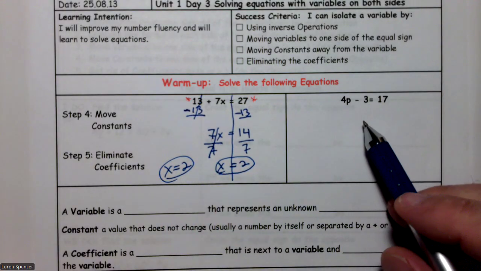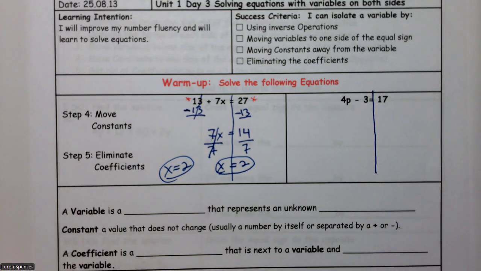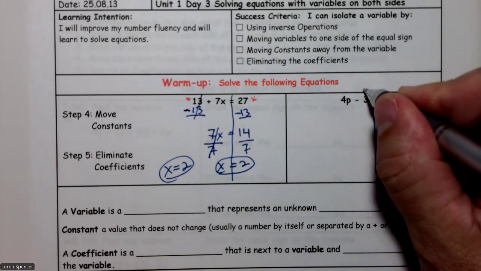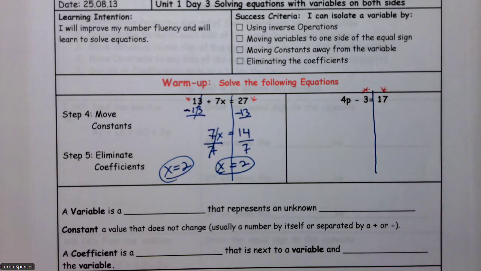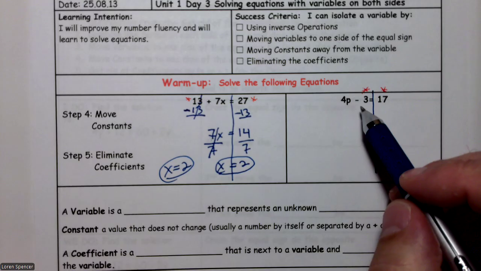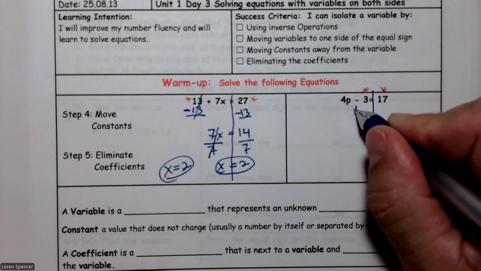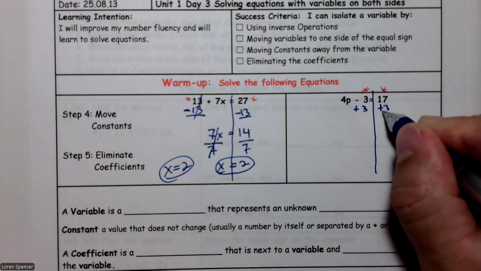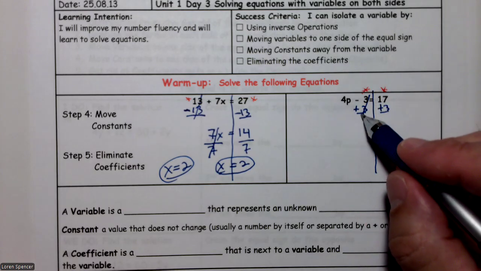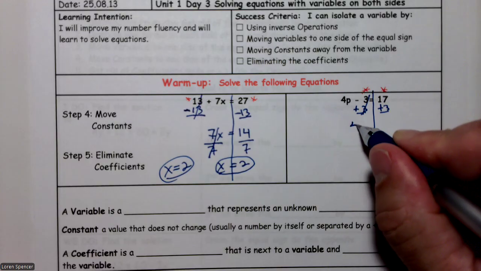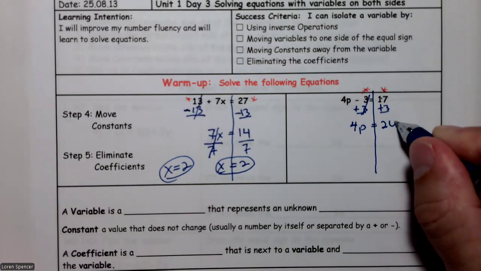All right, one more. Draw a line through the equal sign. Identify our constants. Our constants are numbers that are not next to a variable. This 3 is not, so it's a constant, and this 17 is a constant. So I always want to move the constant that is on the same side as the variable. So I'm going to move the minus 3 by doing a plus 3, because we're doing the opposite, the inverse operation. And minus 3 plus 3 is 0, so this is why that works. So now we have 4p equals 17 plus 3, which is 20.